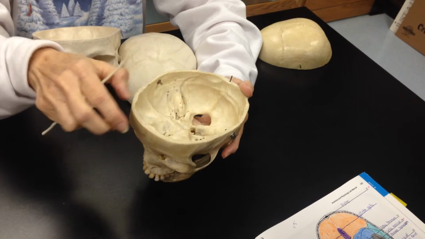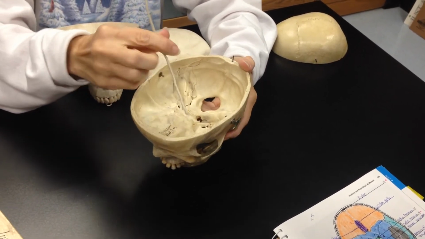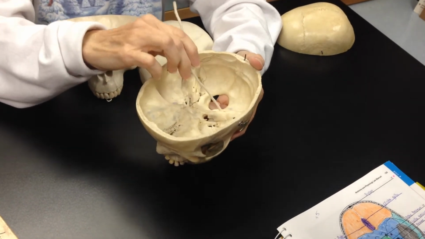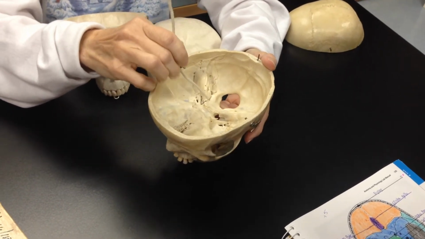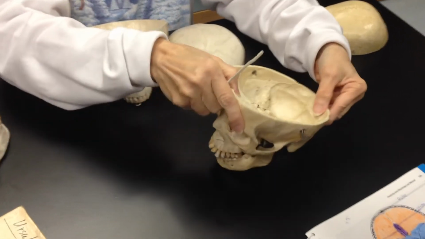I'm thinking that's all really that you need to know in this area. I told you on the diagram that you'd have to know all them other little holes too, but not for the practicum.